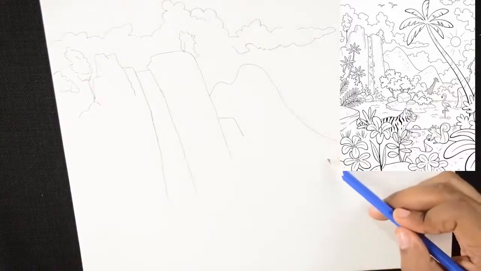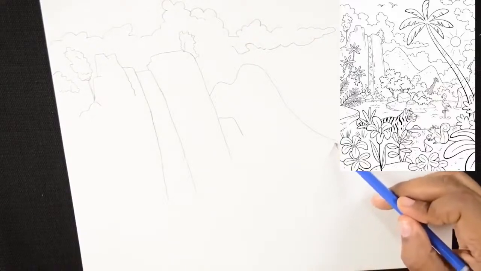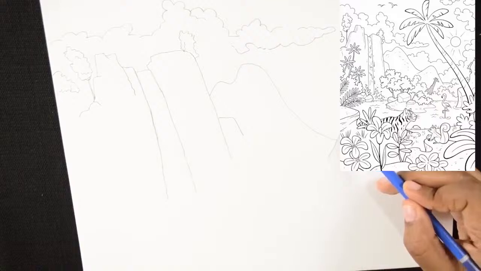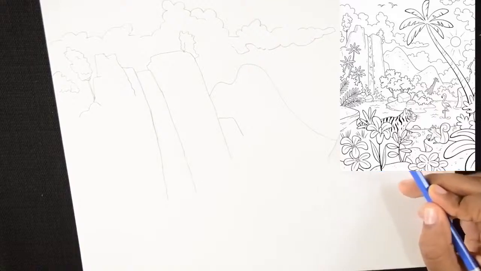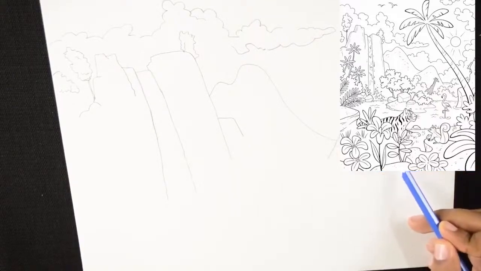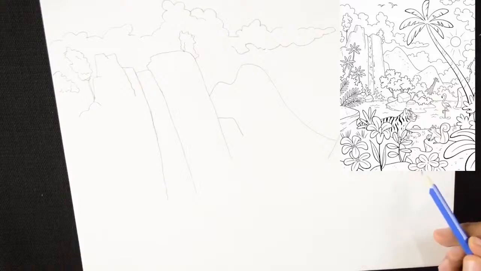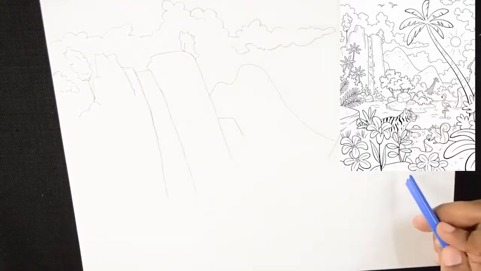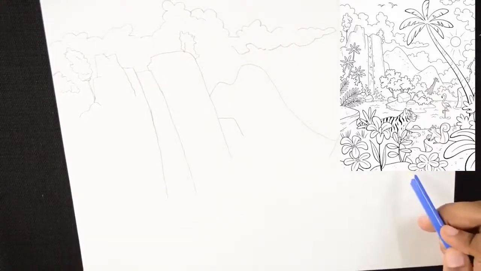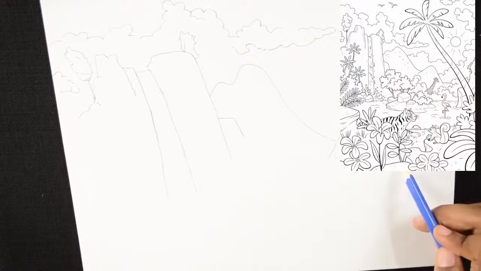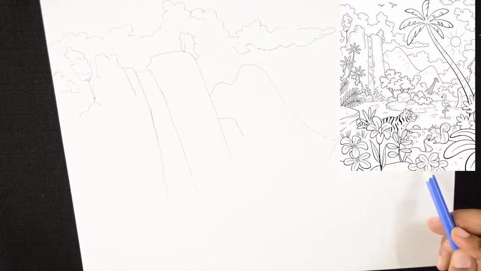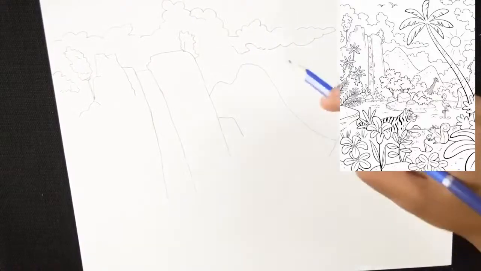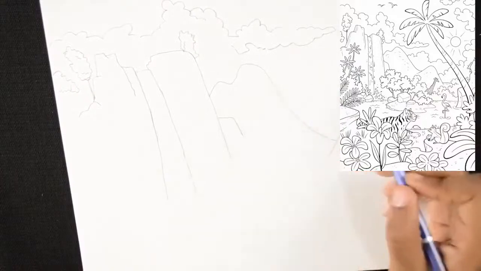And then we're going to come here and get our other part of the hill, and going to go straight down and stop. Okay? And you can see right here there's a tiny mountain before a tree, so just do a little line and stop.